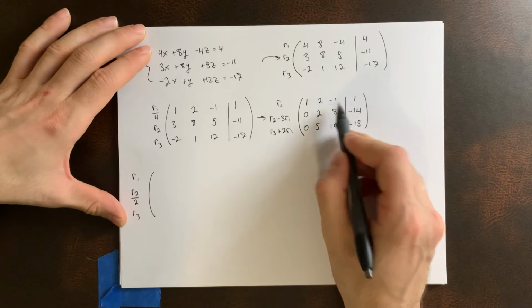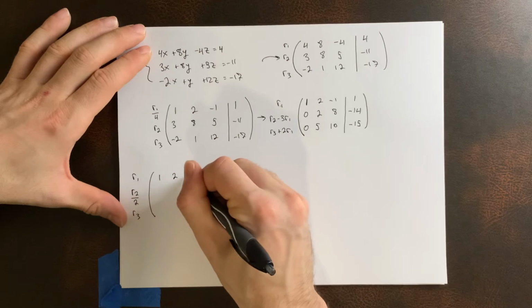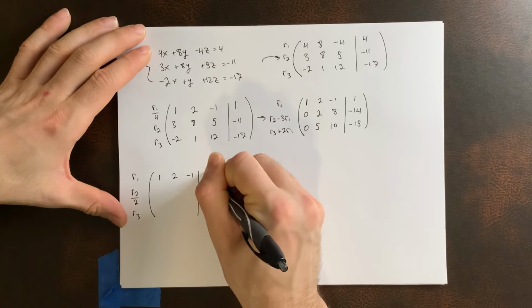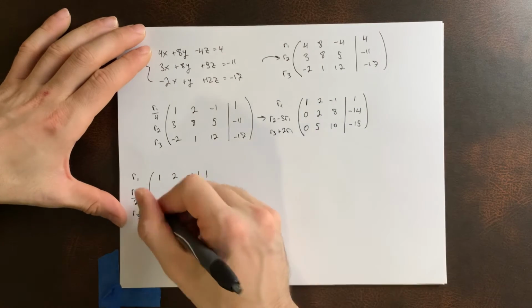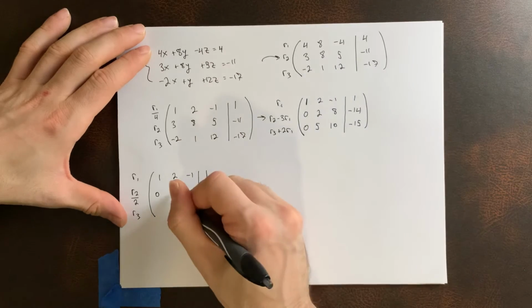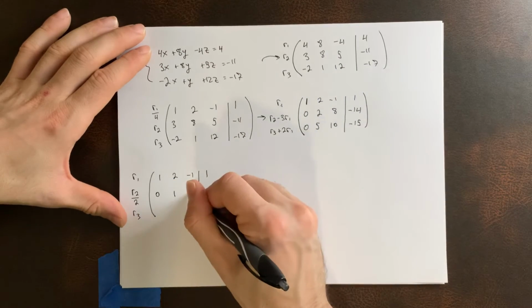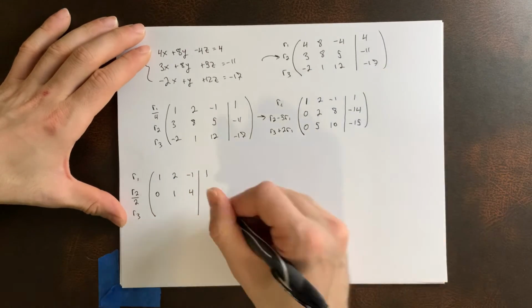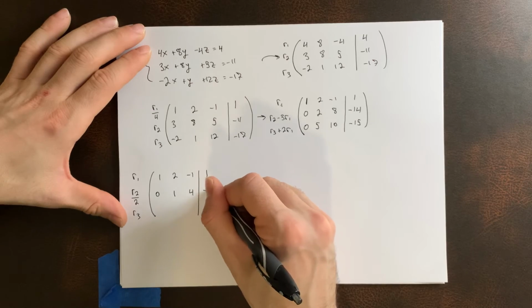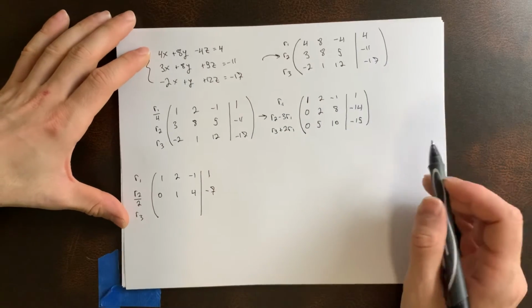So we have 1, 2, minus 1, 1. Here we're going to have 0. This divided by 2 is 1. This divided by 2 is 4. This divided by 2 is minus 7. And then copy that row the same.